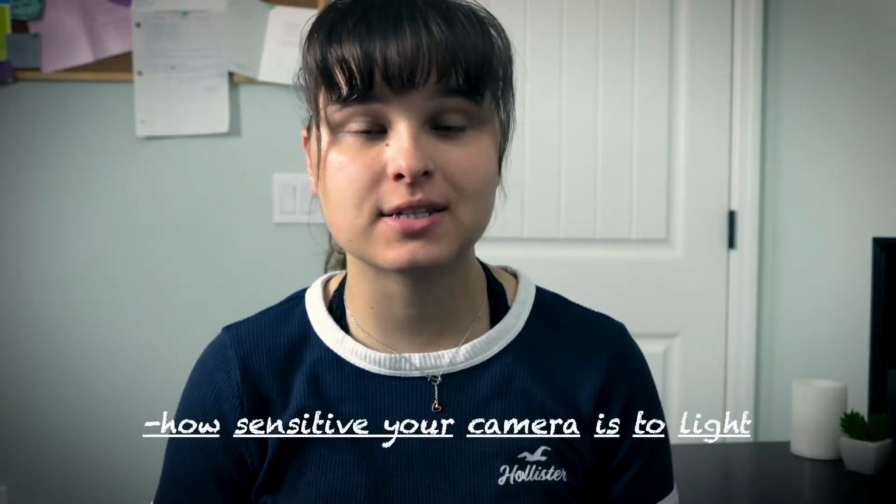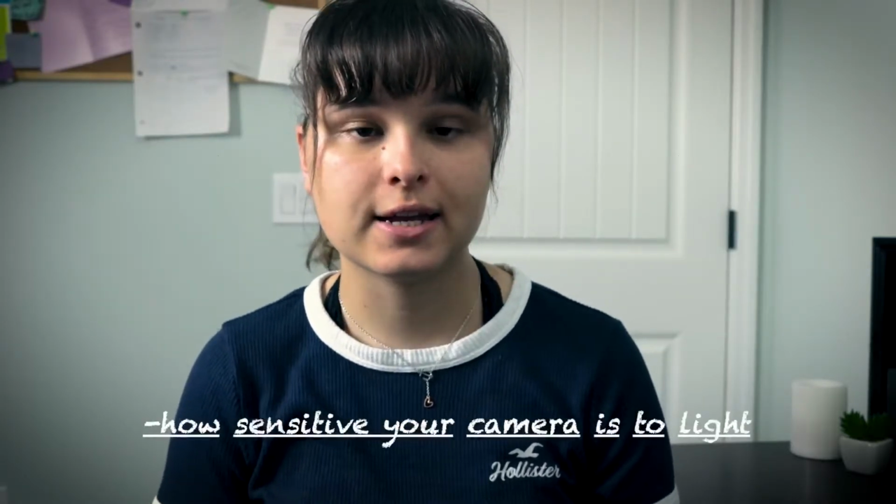So point number 1 we're going to talk about is ISO. Basically, the definition of ISO is how sensitive your camera is to light. Now, the ISO values range from 100 all the way up to 6,400, and some cameras actually go higher than that, but most cameras range up to 6,400. So 100 is the lowest. So 100 to 400 is typically a lower ISO. The lower the number, the less sensitive your camera is to light.